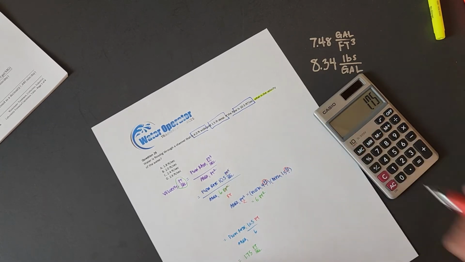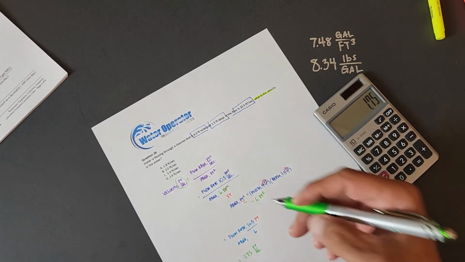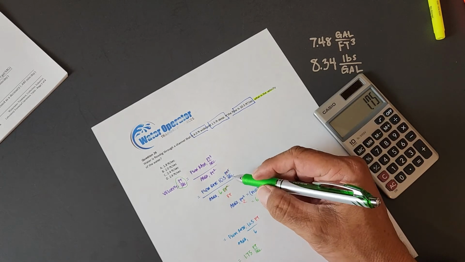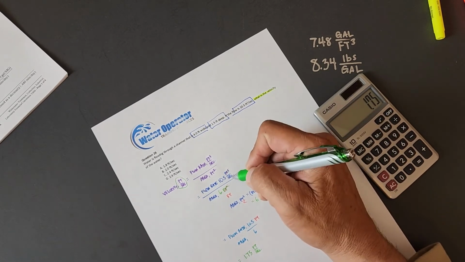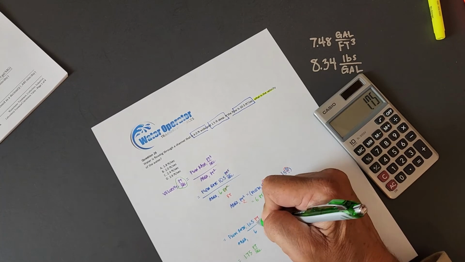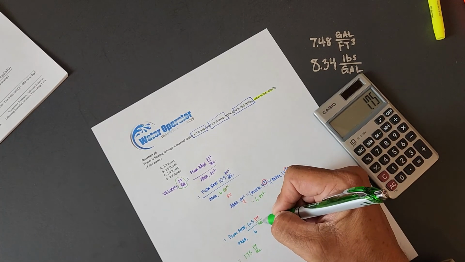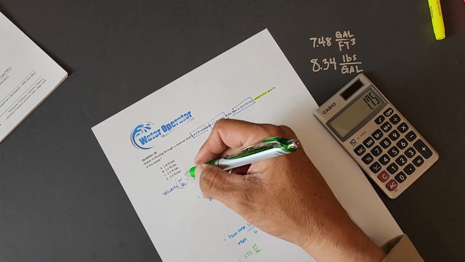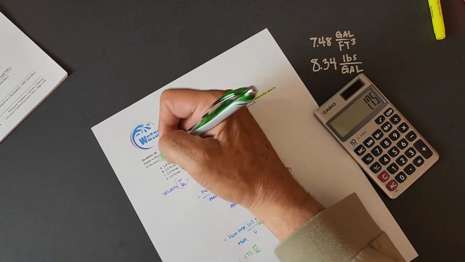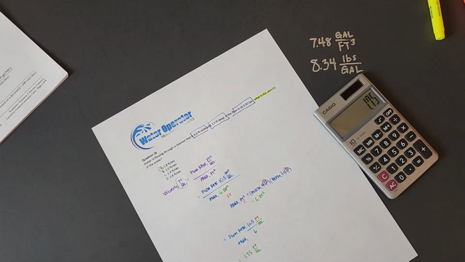Okay? We have seconds here, so this will be seconds. 10.5 feet per second divided by 6 gives me 1.75 feet per second. The best answer is A.